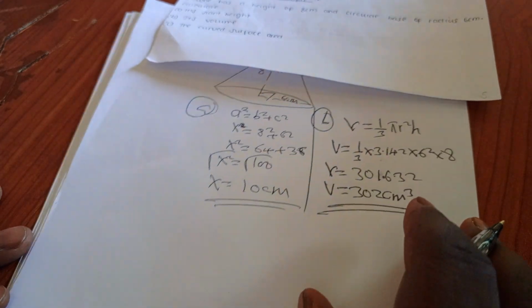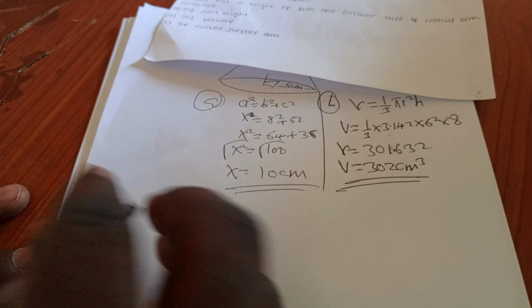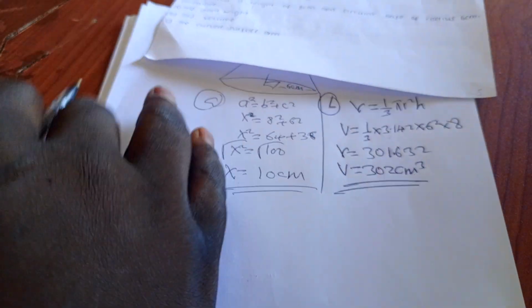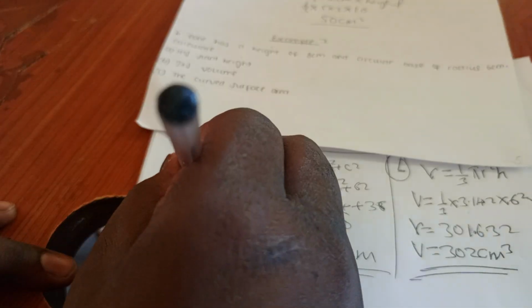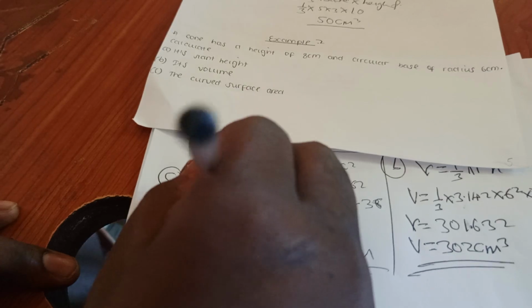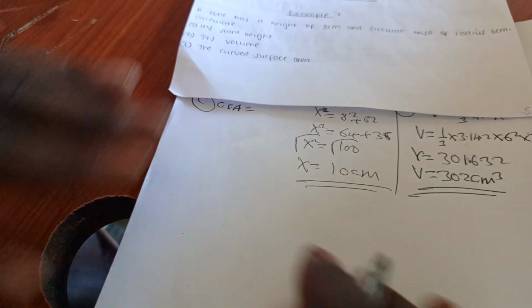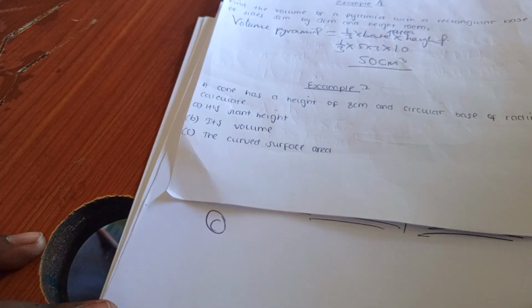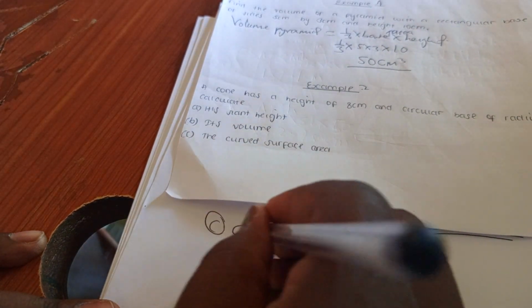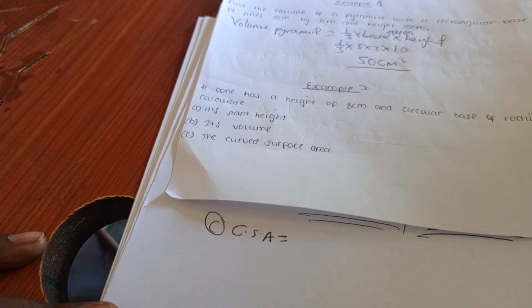Then they wanted to find the curved surface area, which is question C. What is the formula for the curved surface area?